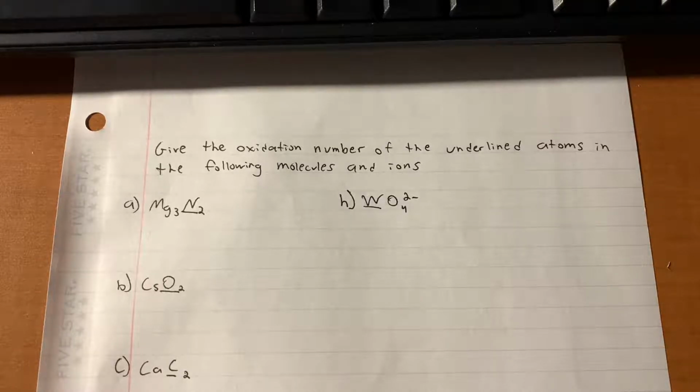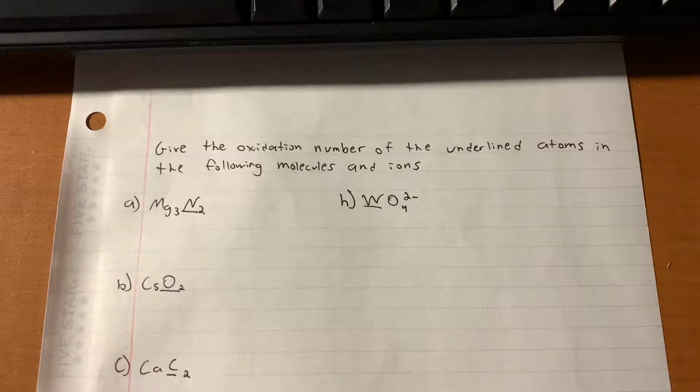Give the oxidation number of the underlined atoms in the following molecules and ions.